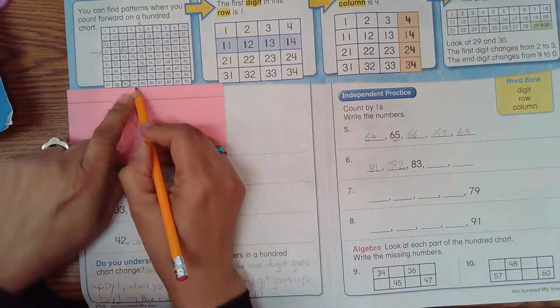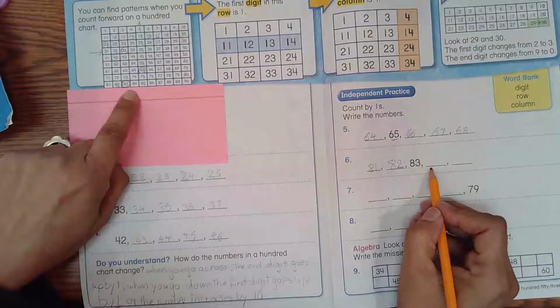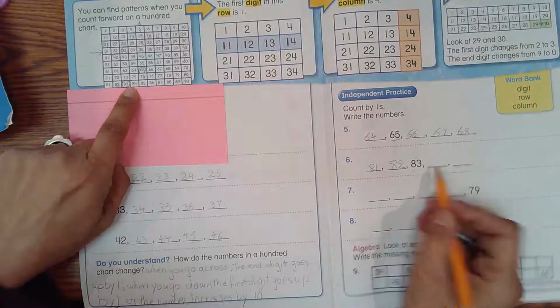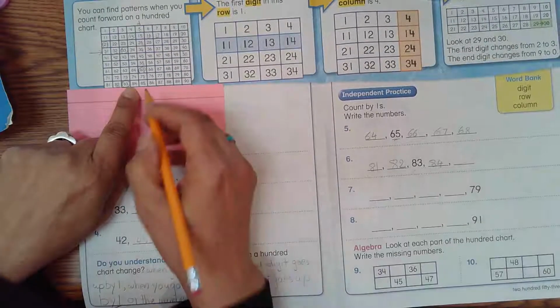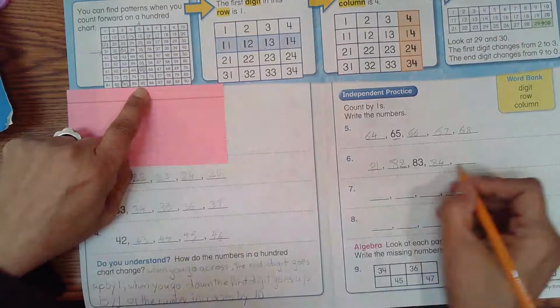Okay, what comes after 83? Now I'm looking for after. So what comes after 83 comes 84. What's after 84? 85.